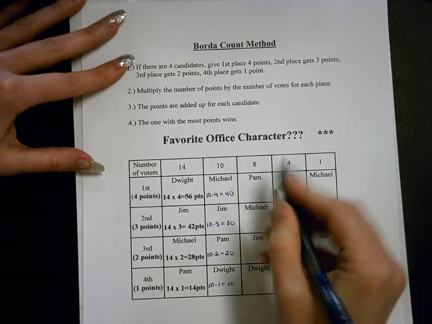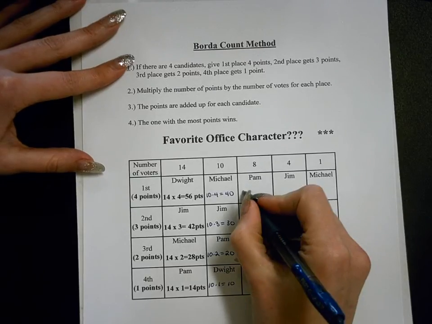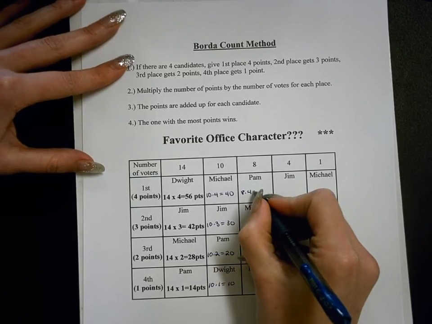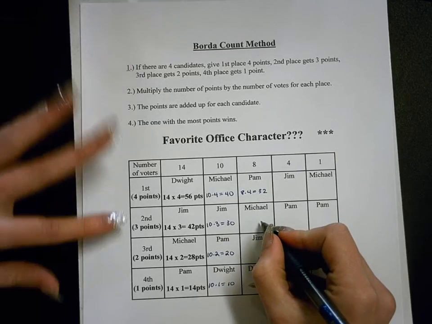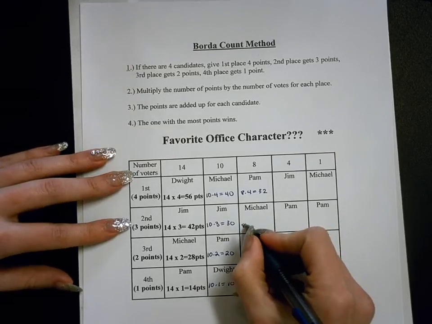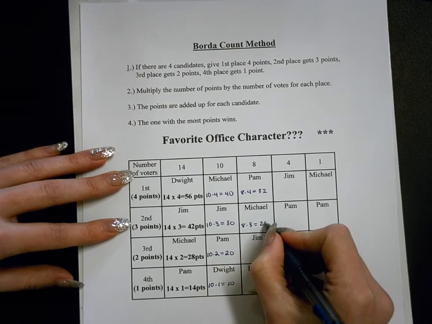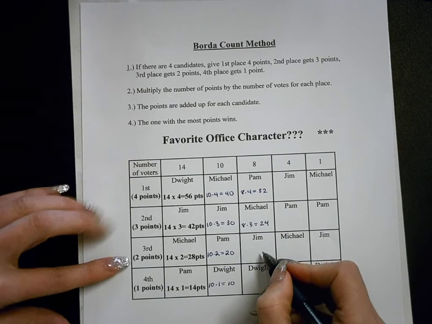Pam's in first place. There's 8 people that voted her that way, so we're going to go 8 times 4, which is 32. Michael is in second place, so he gets 3 points. So we're going to go 8 times 3, which is 24. Jim is in third place, so he gets 2 points.